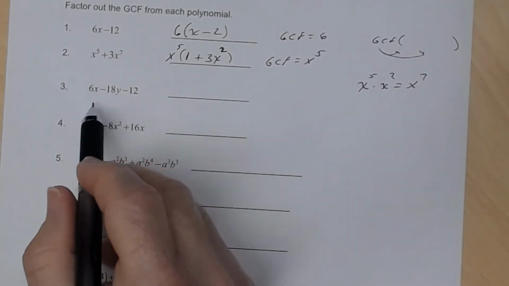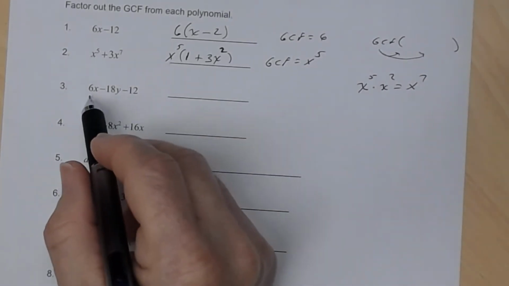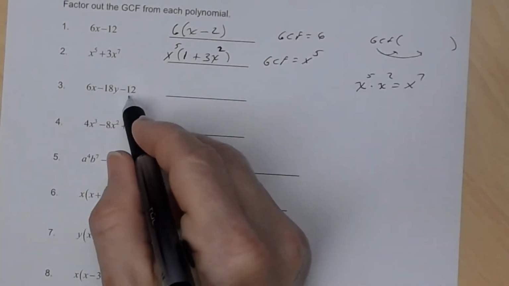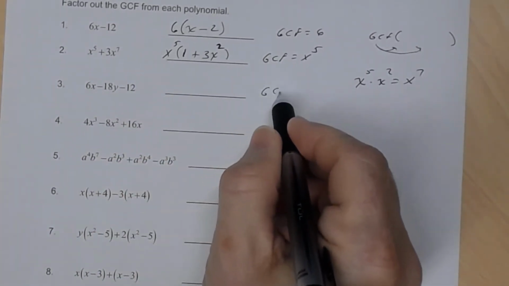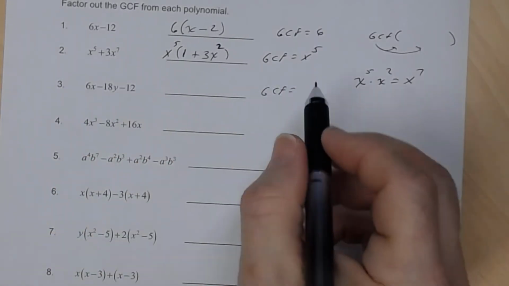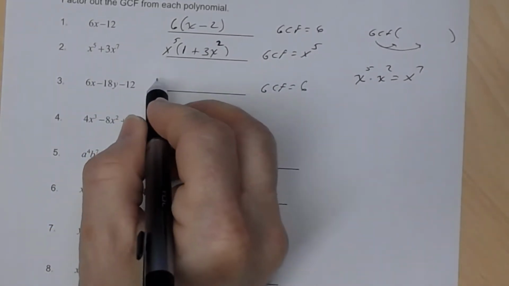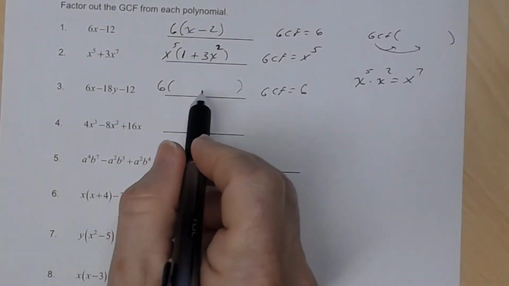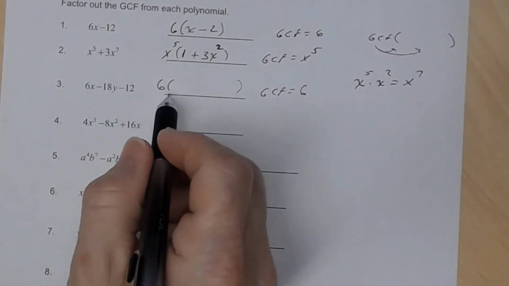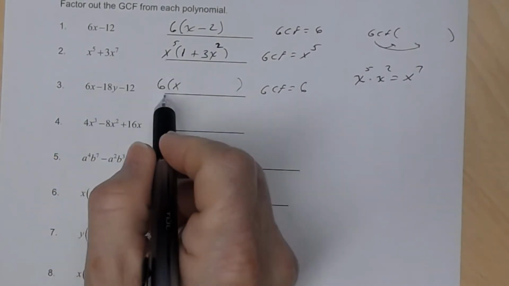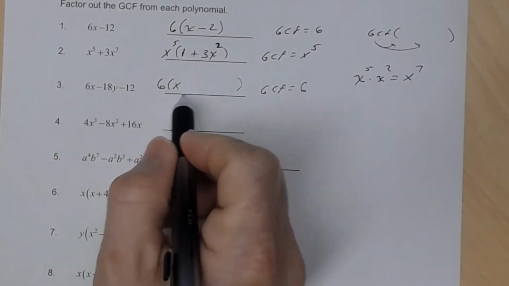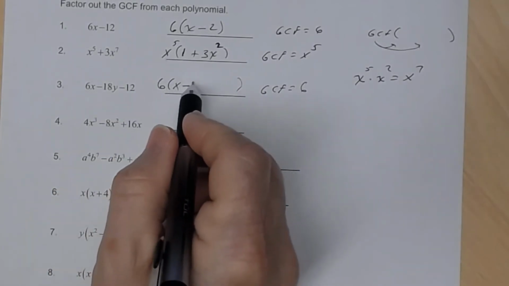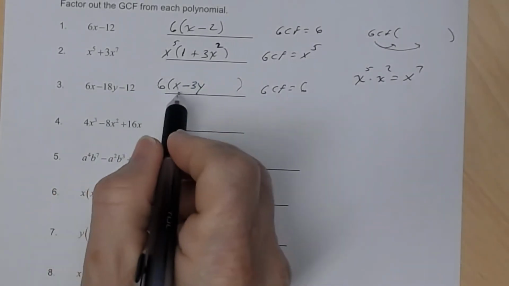Now over here, I have three terms. They don't all have variables in common, so we're just going to look at the coefficients and the constant. So the GCF of these three terms is 6. So I'm going to write this as 6 times. Now notice there are three terms here. I need three terms here. So 6 times x is 6x. And then remember, using distributive property in your mind. And then minus, subtract. 6 times 3y is 18y.